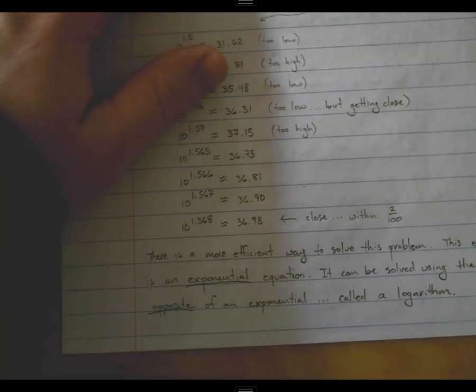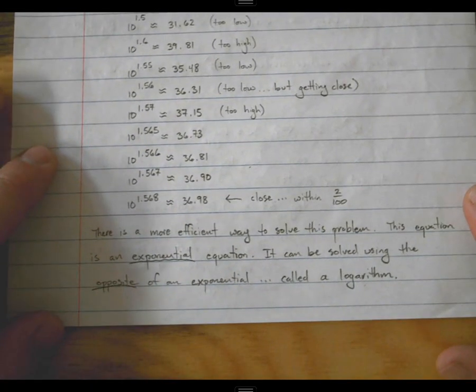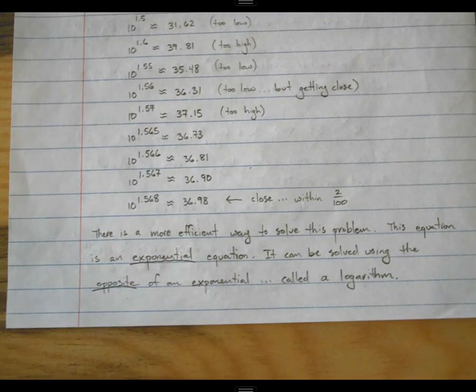move myself out of the way here. There is a better way. The more efficient way to solve this problem is with what's called a logarithm. So we have opposites in mathematics. The opposite of the square root is to square something. Opposite of multiplying is dividing. The opposite of an exponential function is what's called a logarithm.